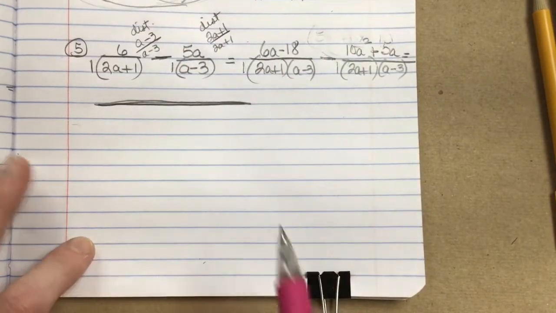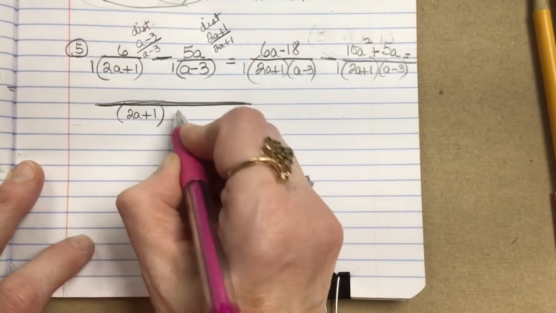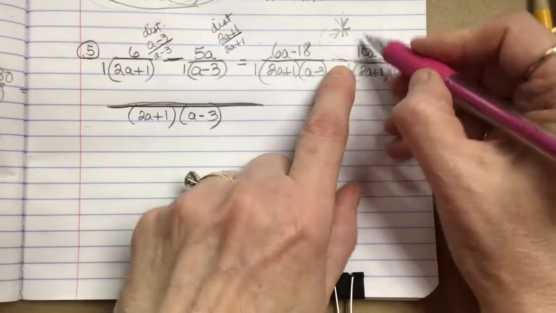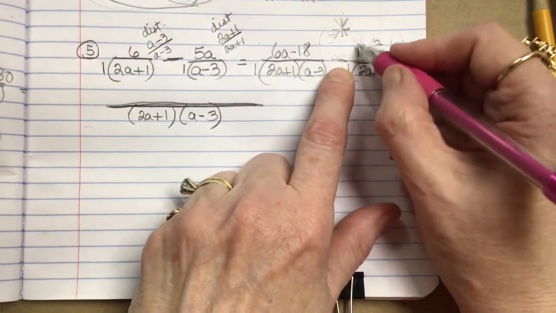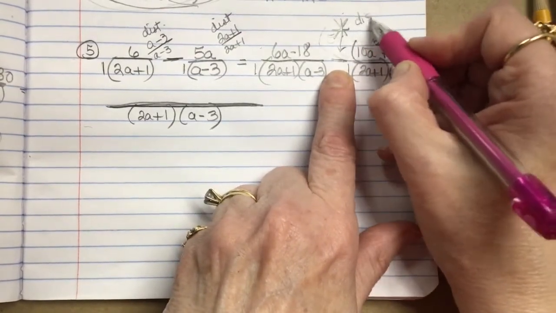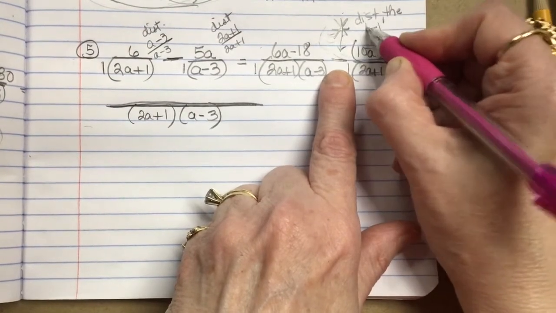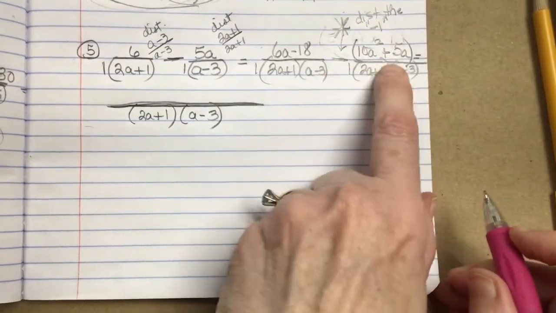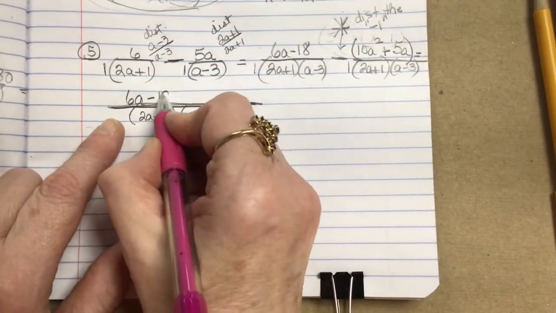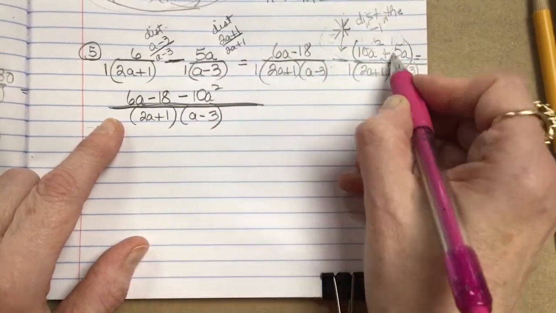I'm not going to do it twice, but I am going to do it one time for you. I am going to put an extra step in it. Because here's the issue. This is a -1, and it's got to be distributed. Distribute the -1 right here. When you have subtraction, you got to distribute that -1. Let's show it. 6a minus 18 minus 10a squared and minus 5a.